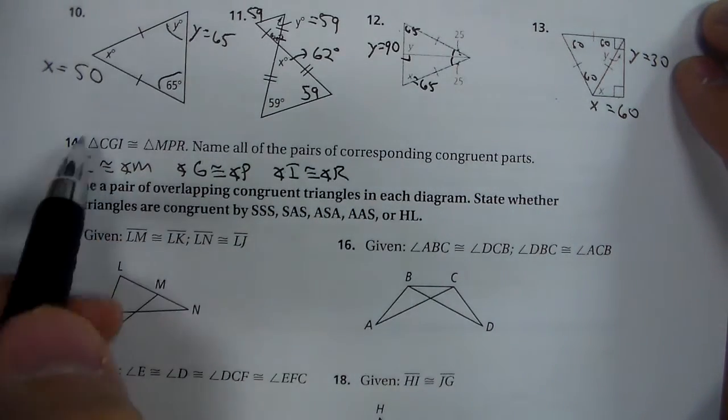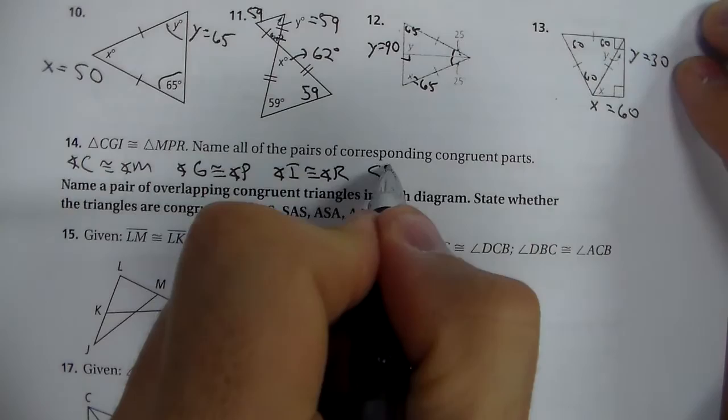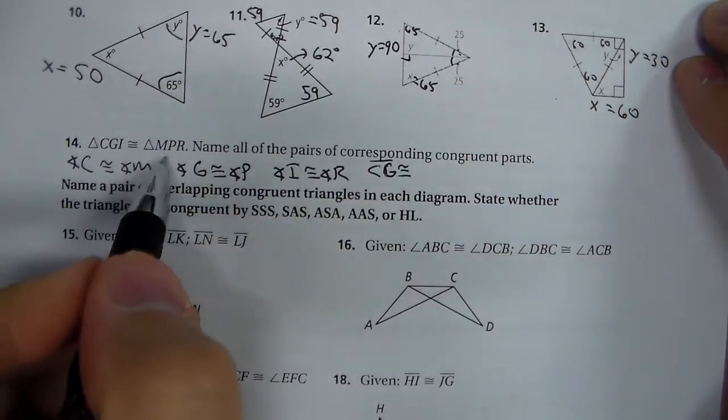We can then go by sides. I'll go first 2 letters. CG is congruent to MP.